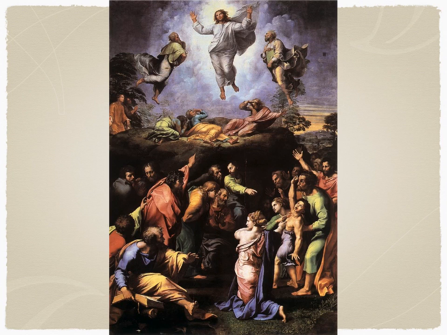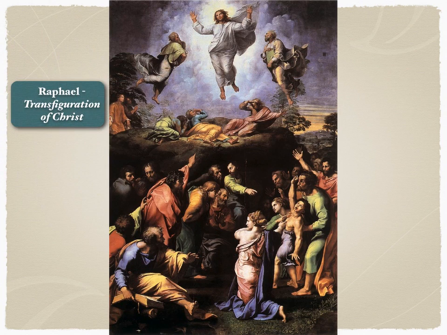All right, so this one, who did this one? Raphael. Raphael, very good. So this is Raphael doing the Transfiguration of Christ. Now, a lot of cool things. Oh, first of all, something I forgot to mention about Michelangelo.